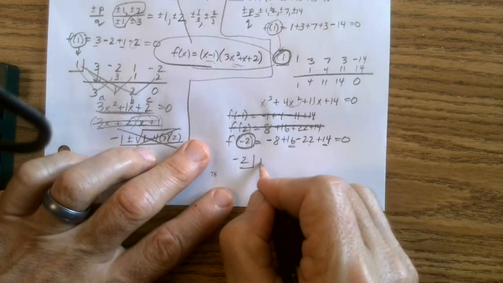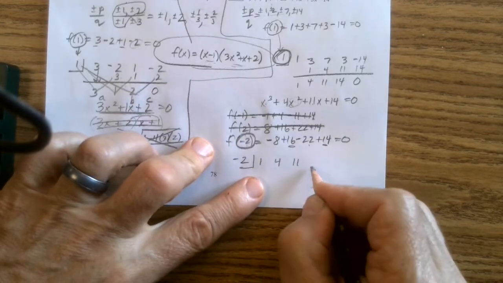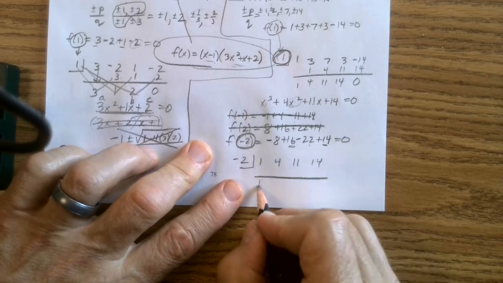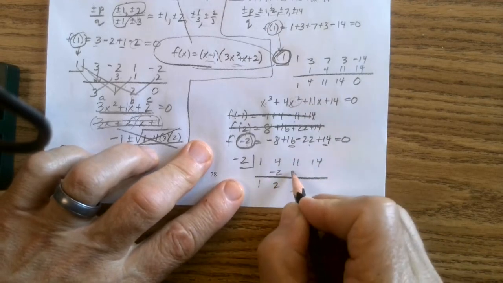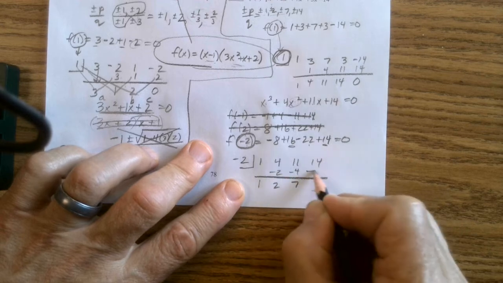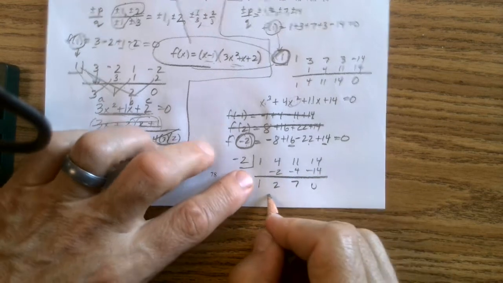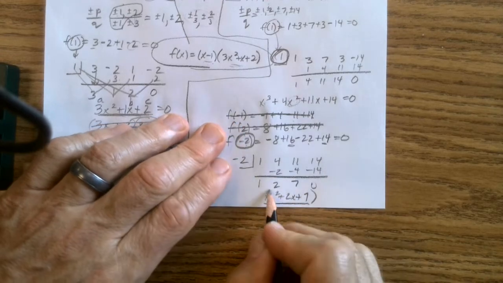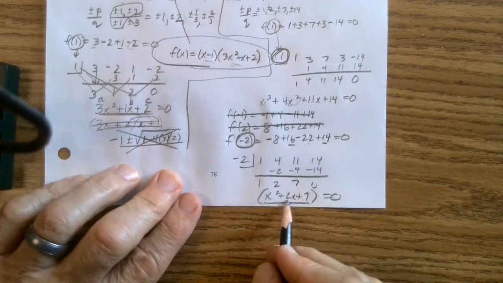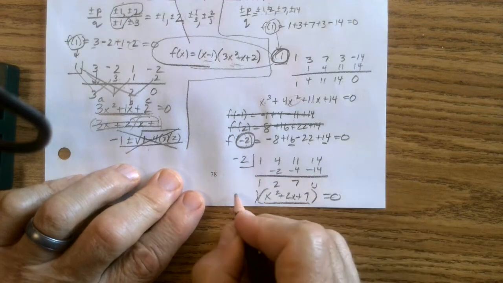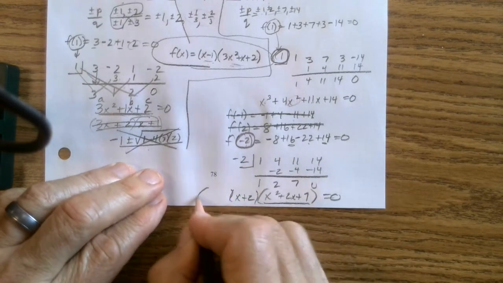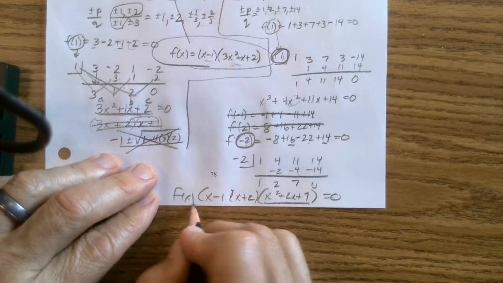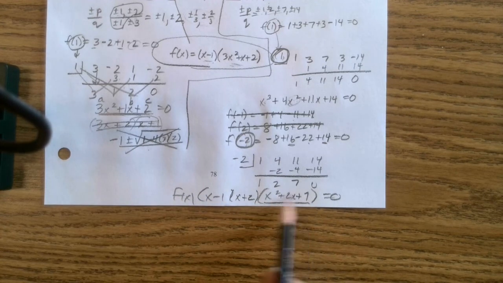Take the coefficients. 1, 4, 11, 14. Almost done. Got 30 seconds. 1, negative 2, 2. Negative 4, 7, negative 14, boom. So I get x squared plus 2x plus 7. This is not factorable, so my answer is going to be this, plus my 0, x plus 2, and then my other 0, x minus 1, and that's what f of x is. Got it. And I've answered the problem.